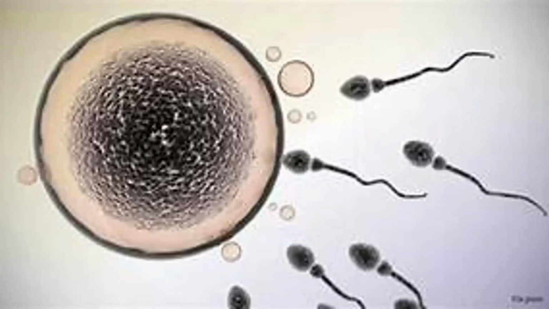Here is a view of nearly the starting point. We have two gametes. One is a female gamete and the other is a male gamete. They should come together, and once the nuclei of these two structures are met and fused, then we will have the starting point of creating a new life.